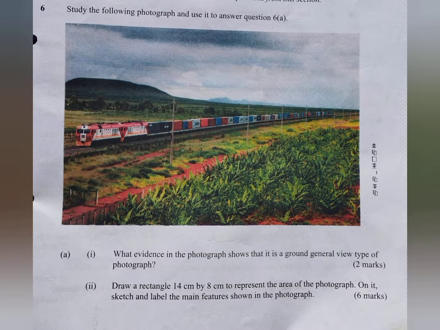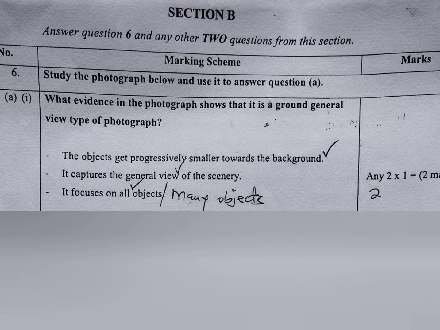6A Roman 1. What evidence in the photograph shows that it is a ground general view type of photograph? So you needed to remember the characteristics of a ground general view type of photograph. If you look at the photo, you can see that the objects get progressively smaller towards the background. Again, it captures the general view of the scenery and it focuses on many objects. You can see it is not focusing on a particular object, but many objects. So 2 points were enough. The question had 2 marks.